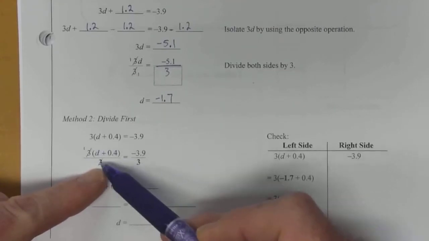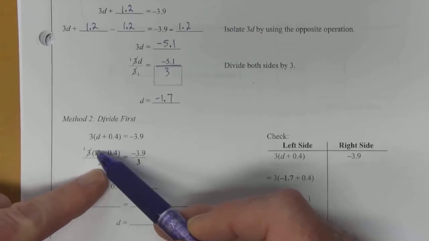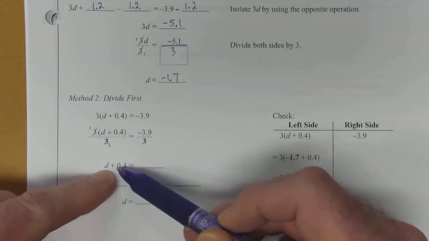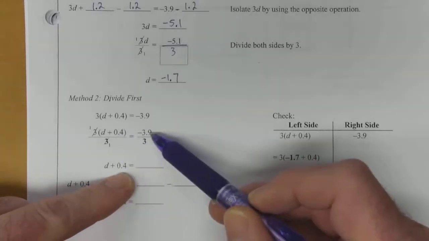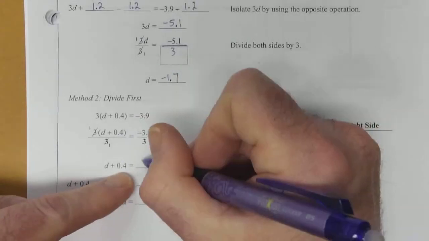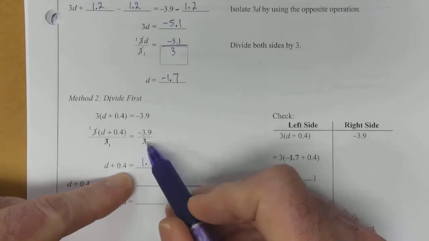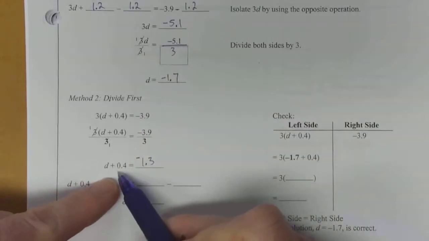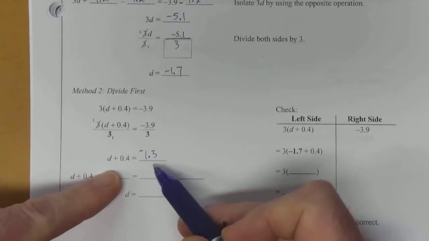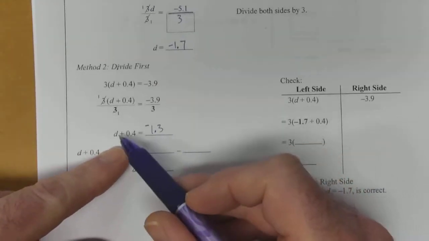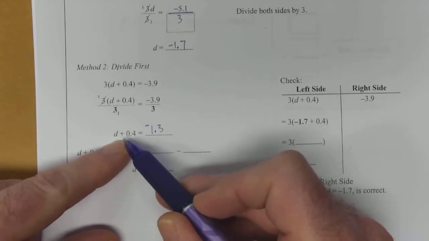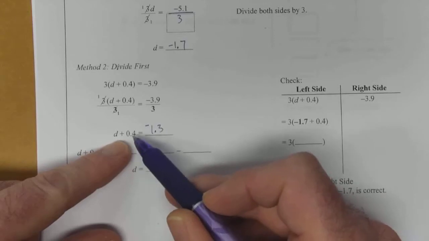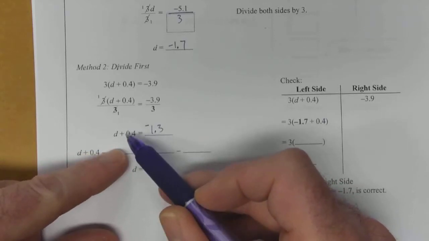3 divided by 3 is just 1. So that eliminates the coefficient, leaving us with just the inside of the brackets. So d plus 0.4. 3.9 divided by 3 is 1.3. Negative divided by a positive is a negative. So now we have d plus 0.4 equals negative 1.3. We're one step away from having this d isolated. Right now we're adding 0.4 to it, so we're going to do the opposite. We're going to subtract 0.4 from this side.